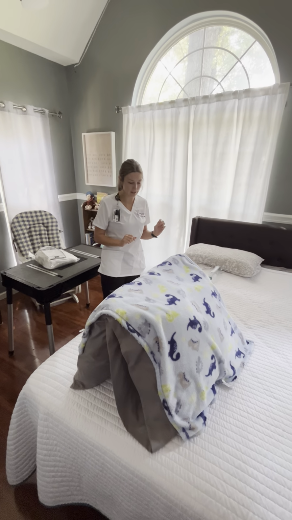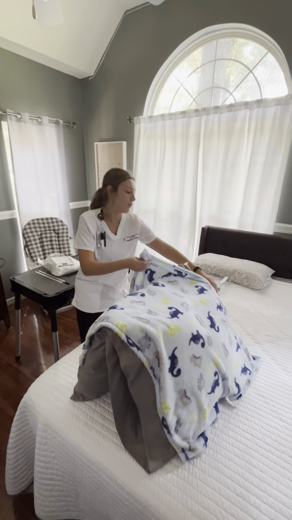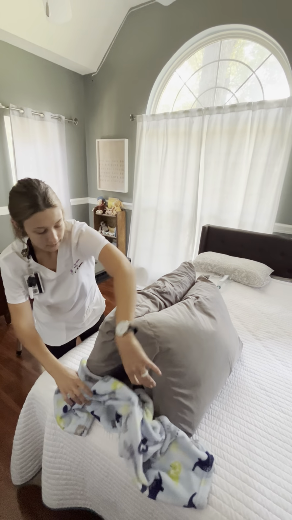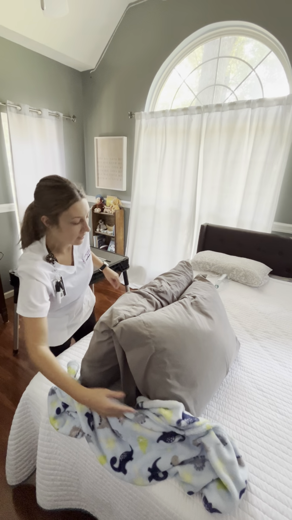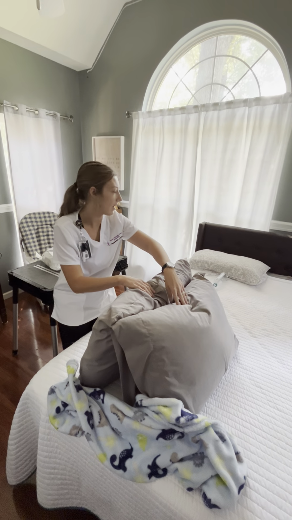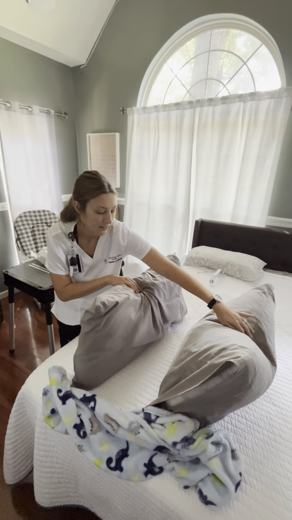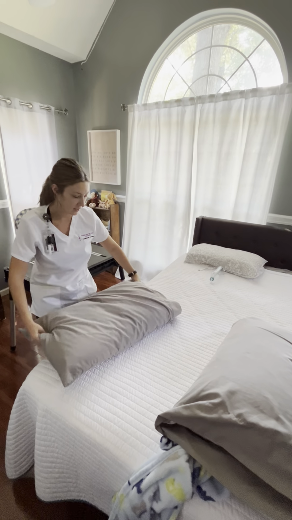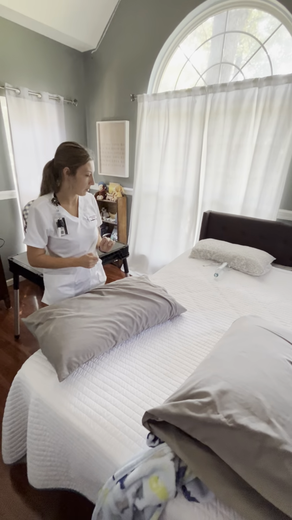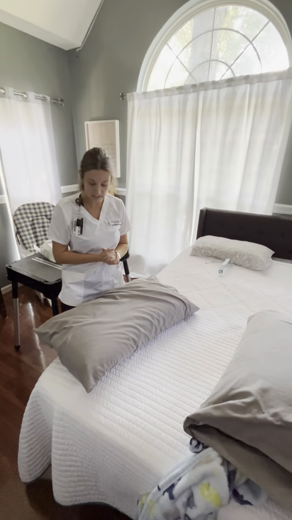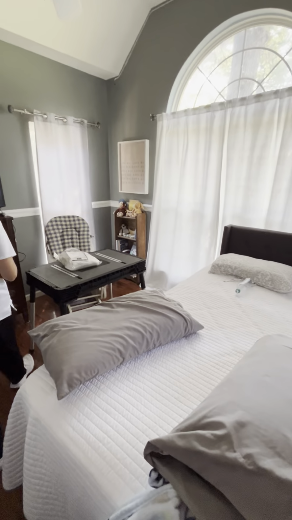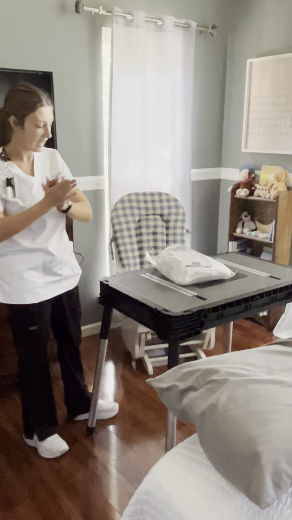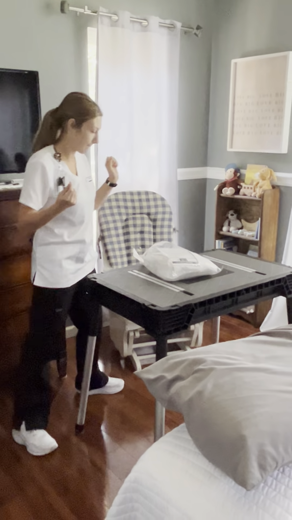So I'm going to go ahead and remove your blanket. And I'm going to have you spread your legs to the side. Ankles not touching. Perfect. I'm going to go over here and get everything set up for your Foley. Before I touch my kit, I'm going to do hand hygiene again. Perfect.